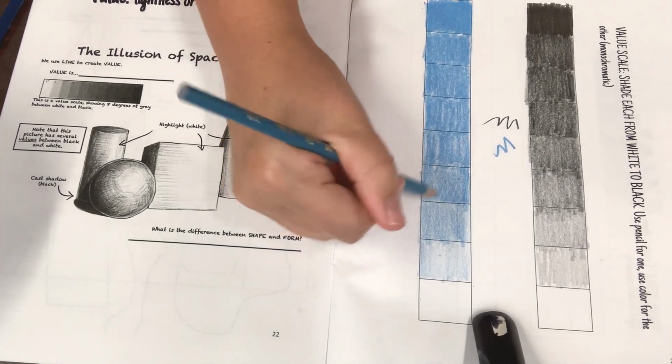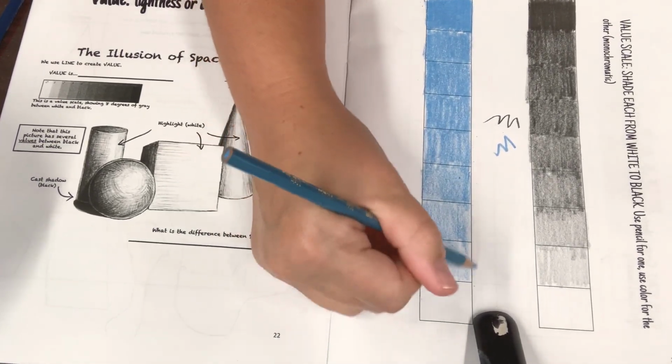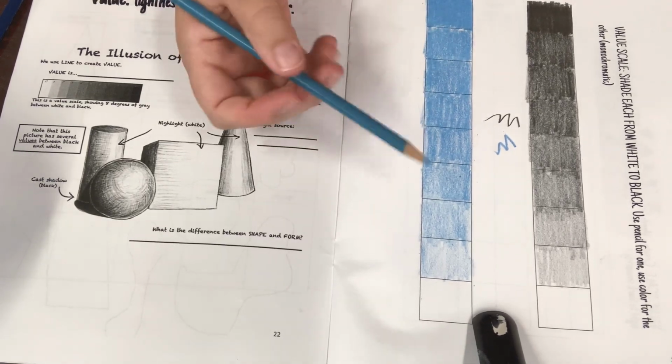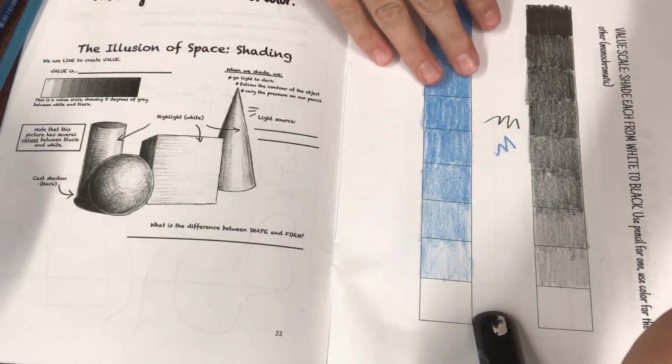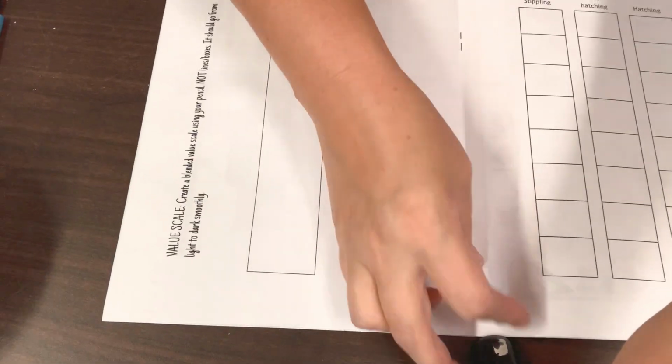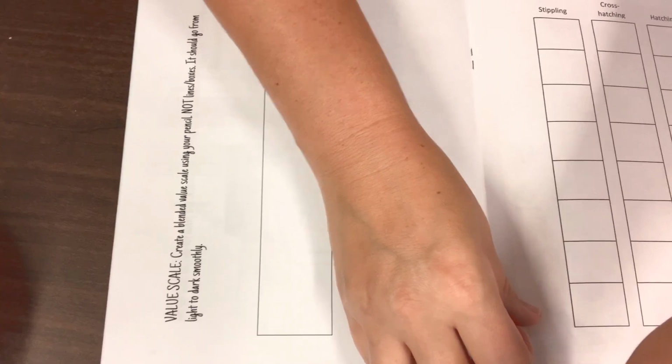Okay, you should be able to tell, maybe smooth out in between a little bit, that I now did a value scale with my colored pencil. Then you're gonna flip over on this page here. Got a few more to do. Pardon the wiggly camera.